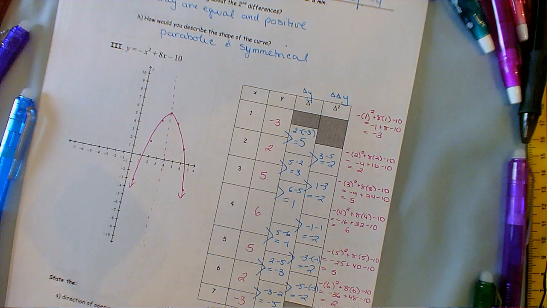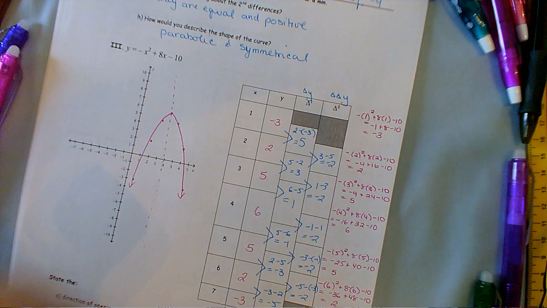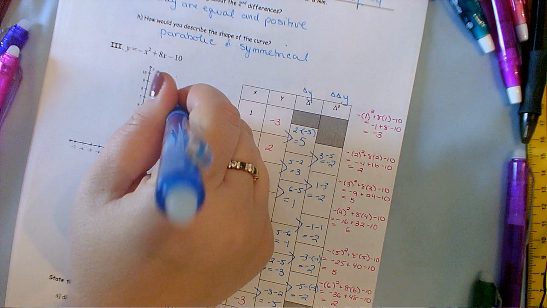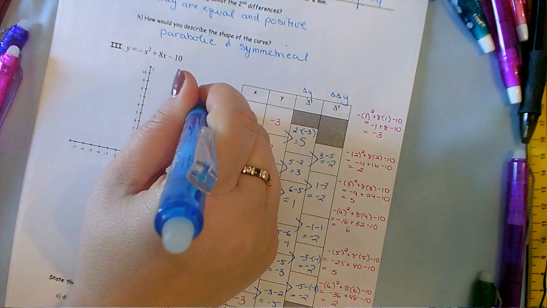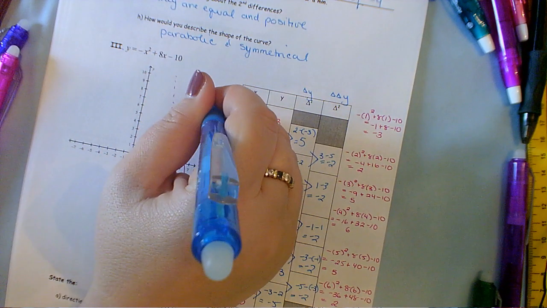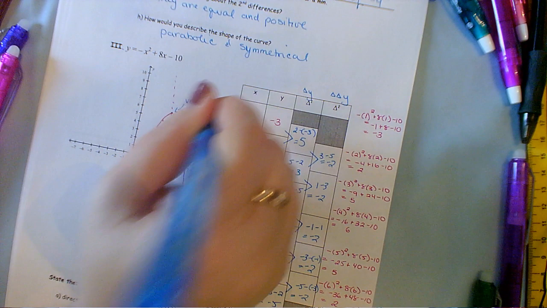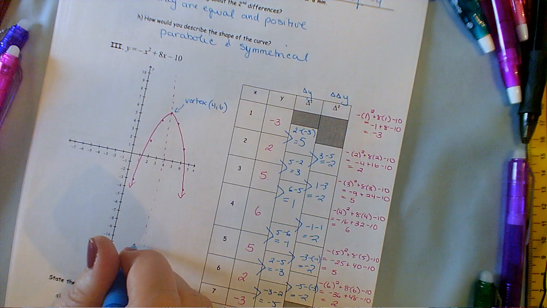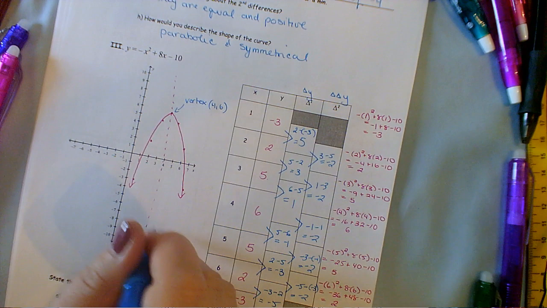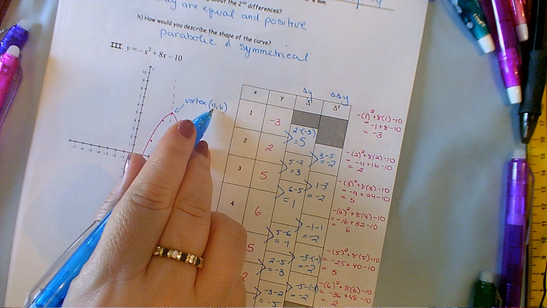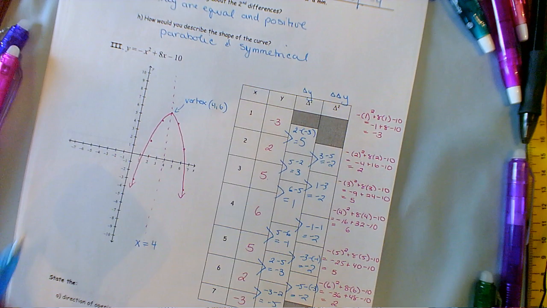So again, he looks the same but different than the last ones. That is our vertex. Our bum is up in the air. The vertex happens to be 4, 6. The axis of symmetry is x equals 4, whichever number we're at when we change direction.